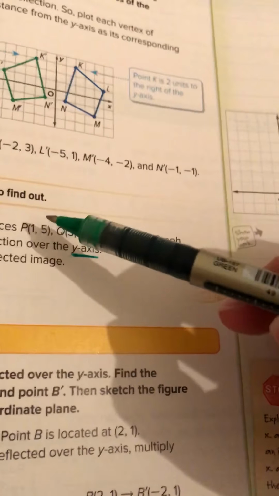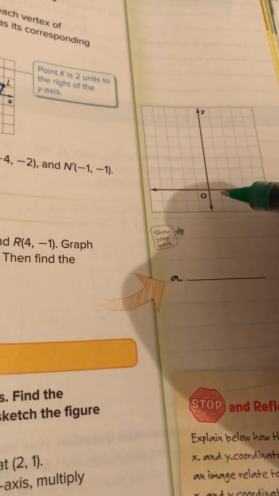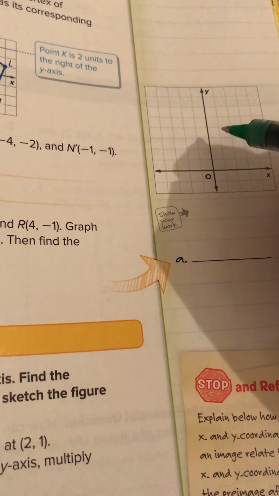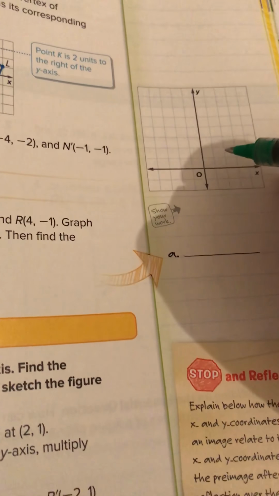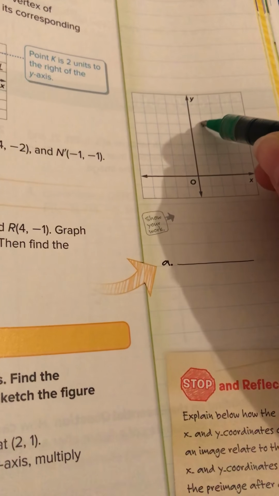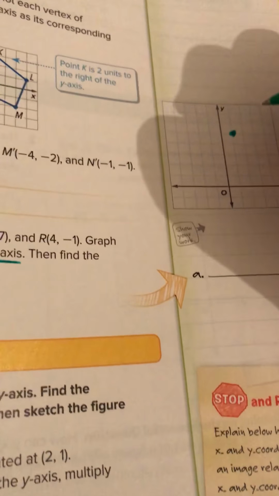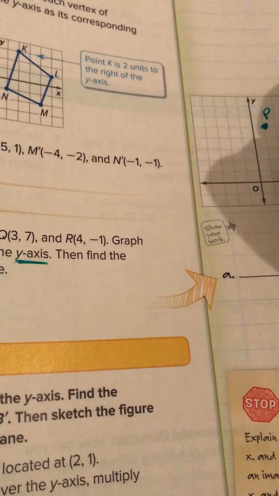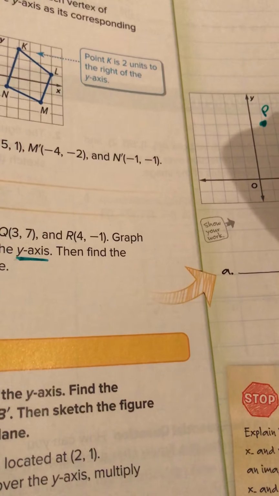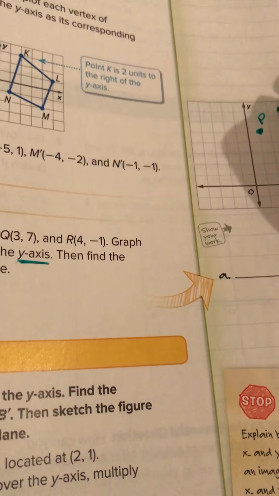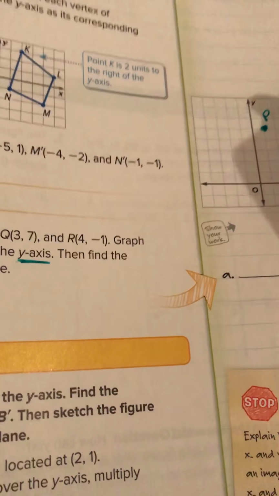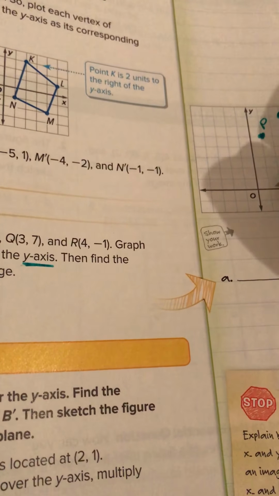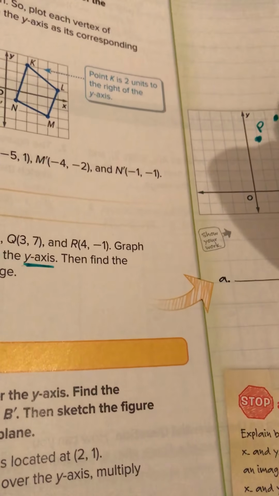So when we graph, our first coordinate is (1, 5). So 1, 2, 3, 4, 5. And this is P. Q is at (3, 7). So this is Q. And R is at 4, -1.